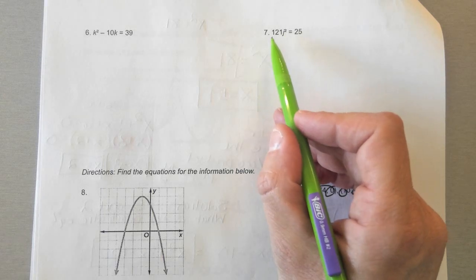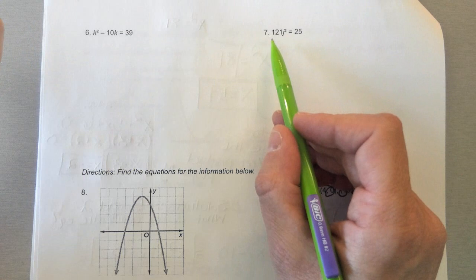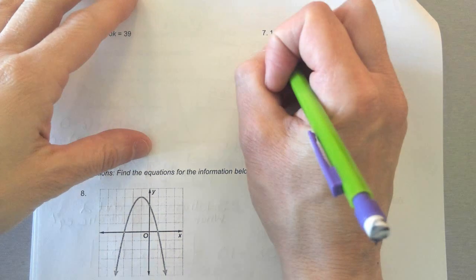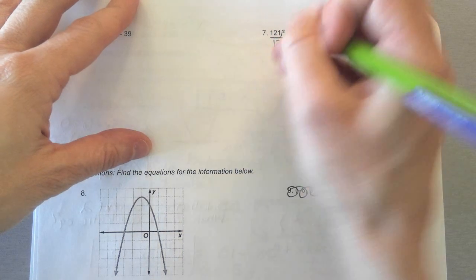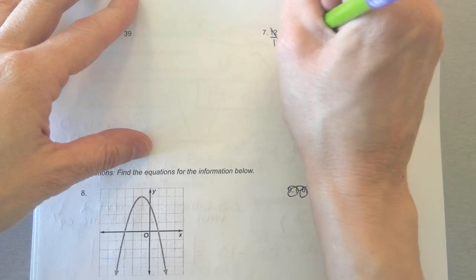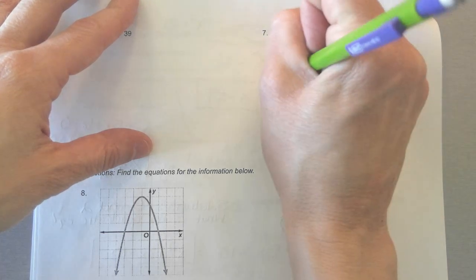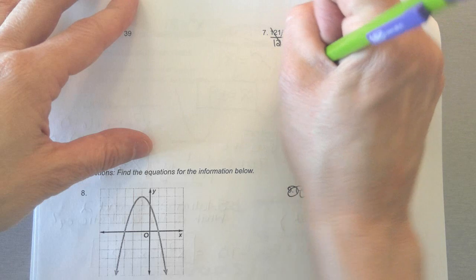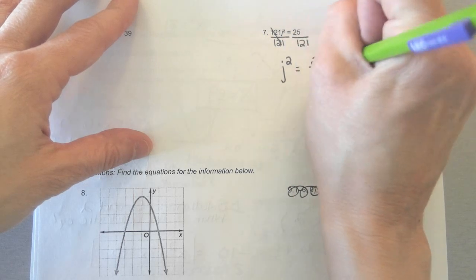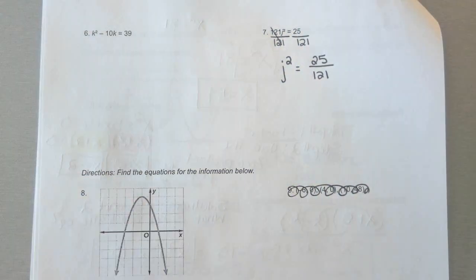Do you see how there's a 121 out front? If I want to get J alone, I would divide by 121 first before I would square root. So J squared equals 25 over 121. Again, we're dividing away the 121. It would be multiplied, so I do the opposite, which is division, to get it away.